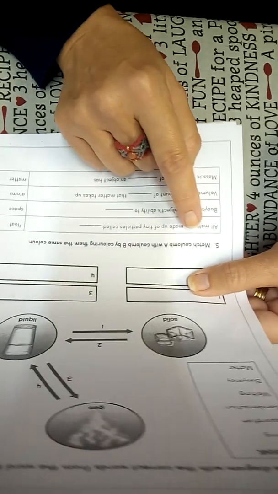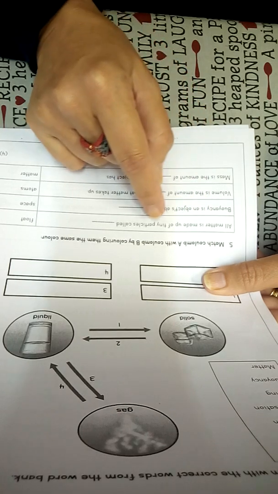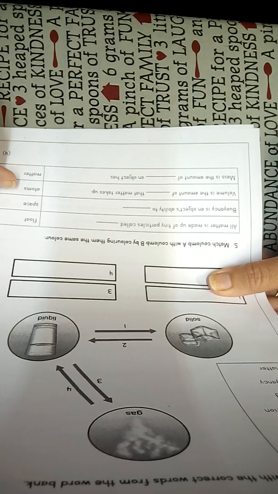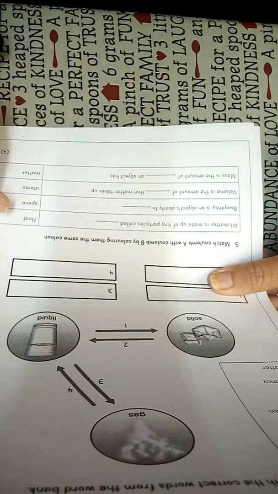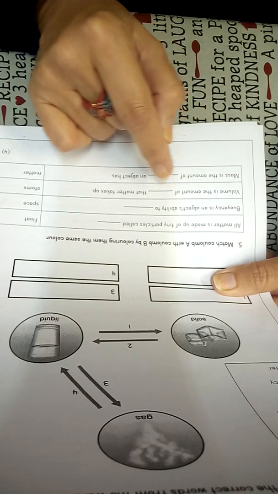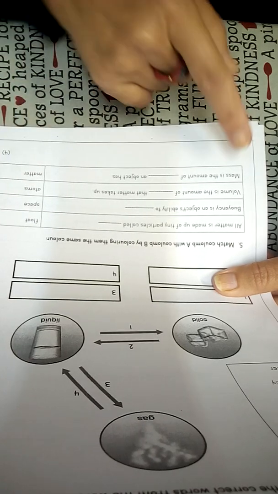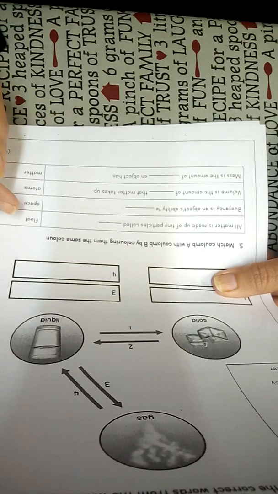Sorry, there was a typo. Number 5, match column A with column B by coloring them the same color. All matter is made up of tiny particles called, is it float, space, atoms, or matter? Buoyancy is an object's ability to float, space, atom, or matter. Volume is the amount of what that matter takes up: float, space, atoms, or matter. Matter is the amount of what an object has: float, space, atoms, matter.